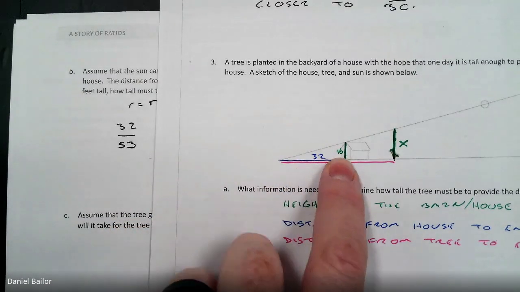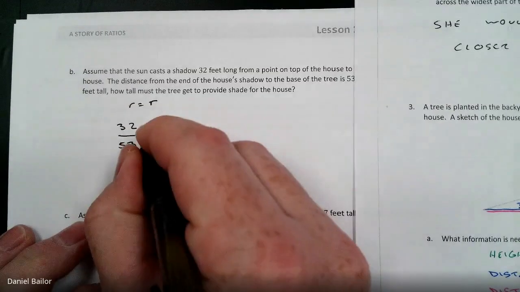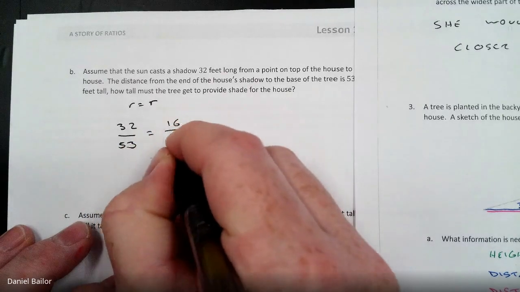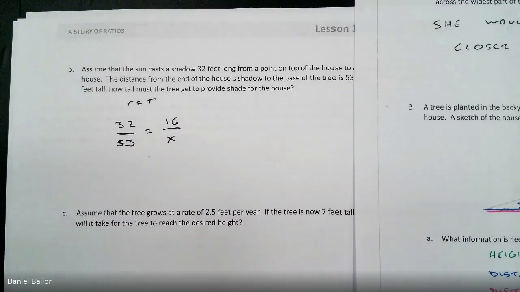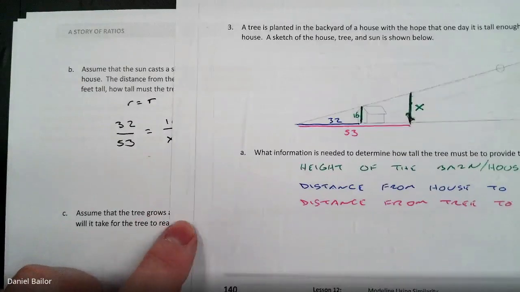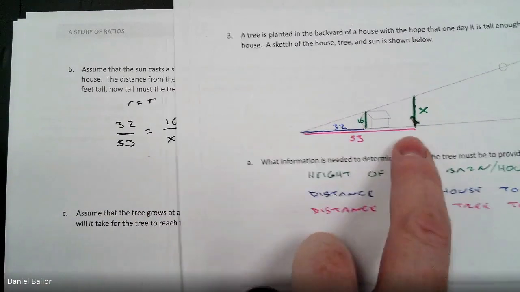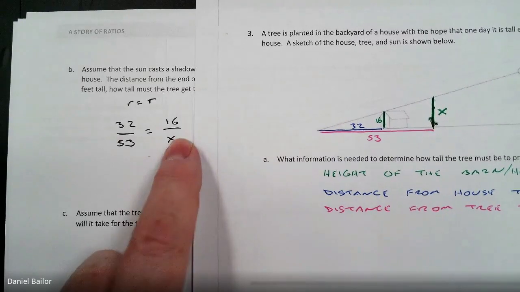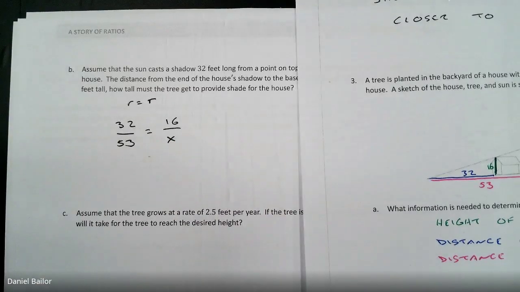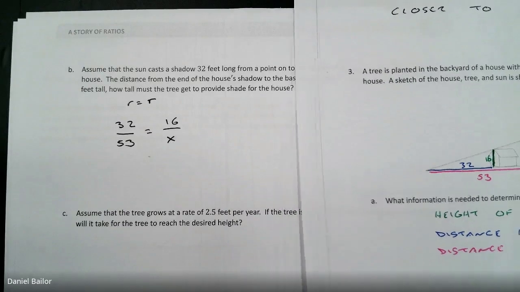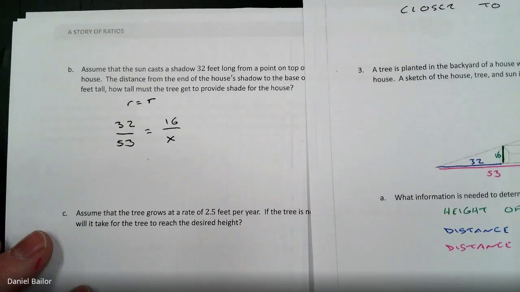We also know the 16 and the X go together because those are the same triangle sides. The 32 and the 53 go on the bottom. The 16 and the X go up and down. And we can use this ratio to find X, how tall the tree has to be.